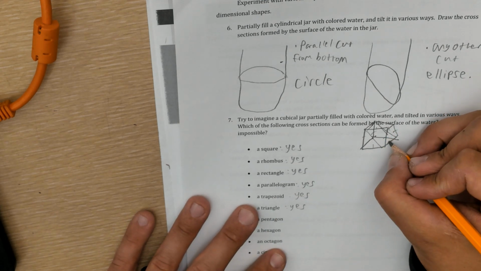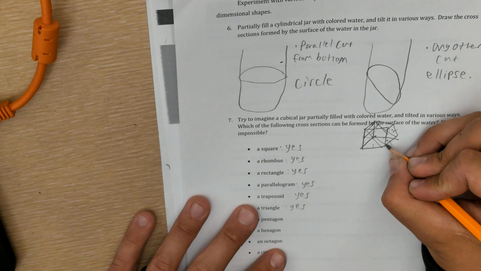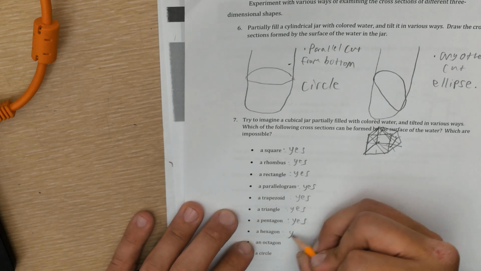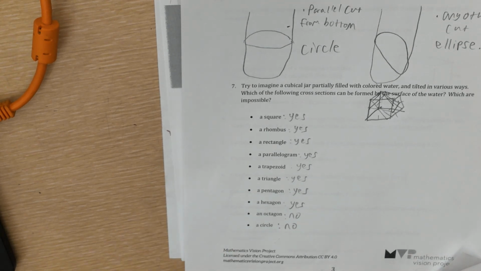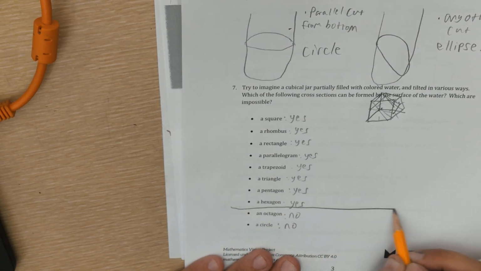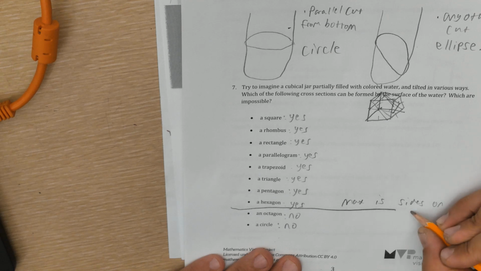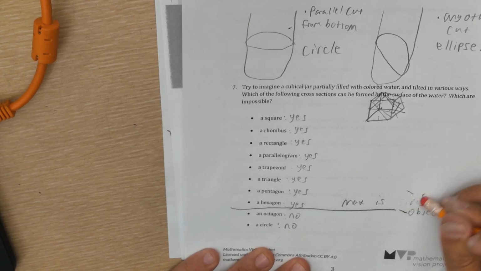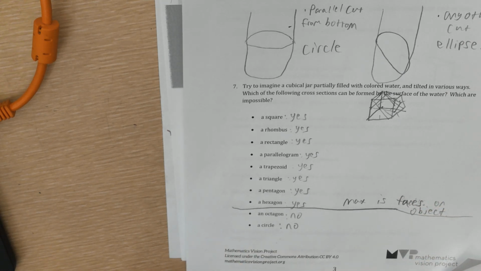Pentagon, I could hit 5 sides, 1, 2, 3, 4, 5. So yes, and hexagon I hit all 6 sides, so yes. The only ones I can't do are an octagon and a circle, because basically the max we could do is how many sides are on the object. And a cube has 6 sides, or faces. Sorry, we call them the faces. And we only have 6 faces, so the max I could do is a hexagon.